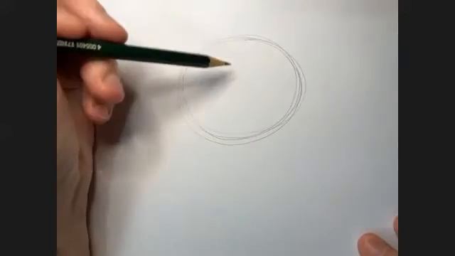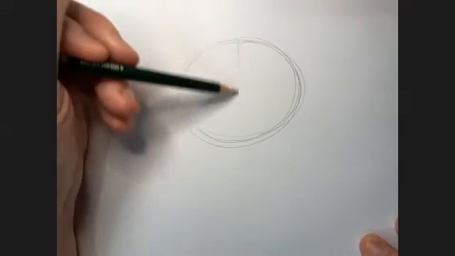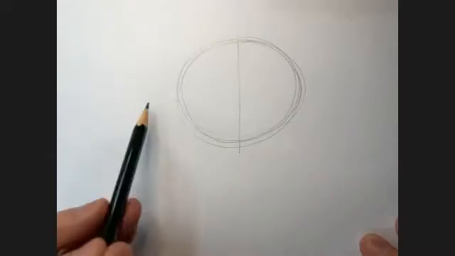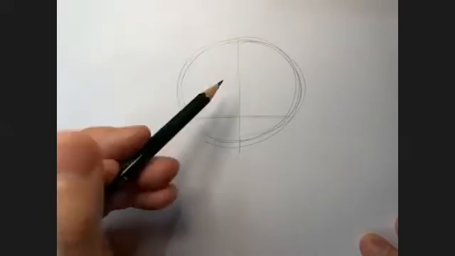I'm not sure. So this is going to be the owl's head. I'm just going to divide it up down the middle like that, and then that's going to divide it in half. And then I'm going to put a line down low, and that's where I'm going to put the beak.